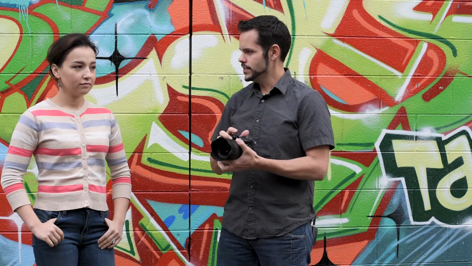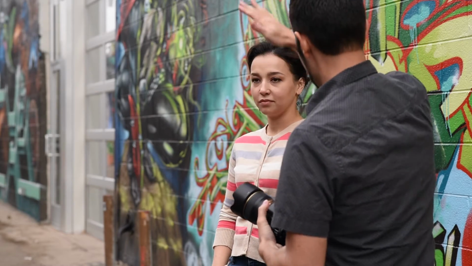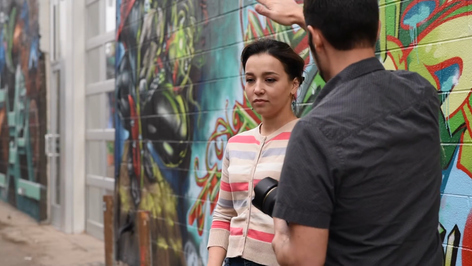Now, the next thing is the light. So I'm going to have her face kind of over this way. And what that does, the sun is up here. It's going to be coming down here, and you can probably see, well, you can see definitely some shadows from my hand on her face, but they're really, really light. They're really diffused.